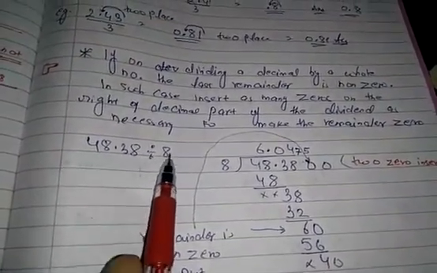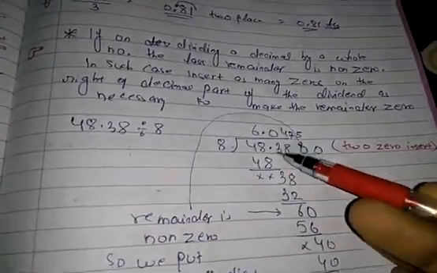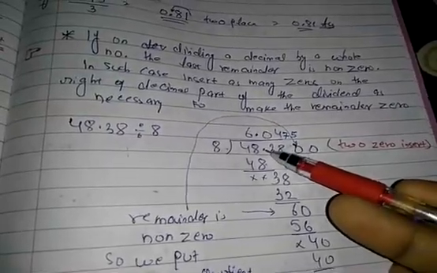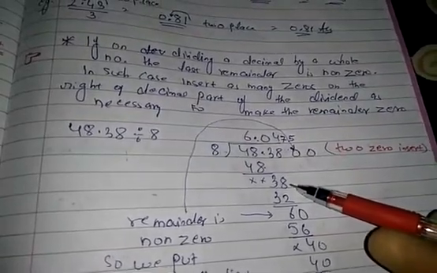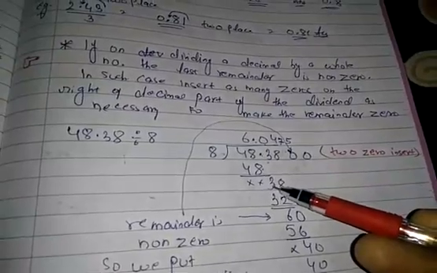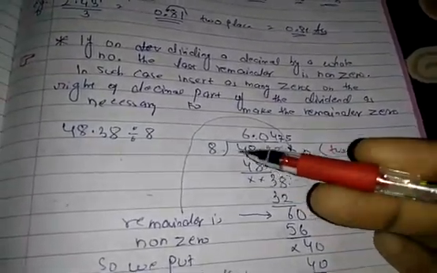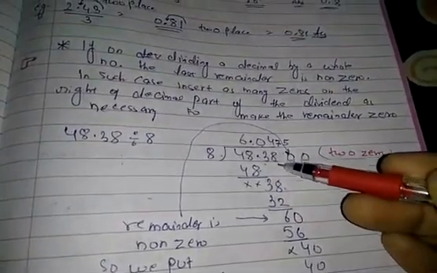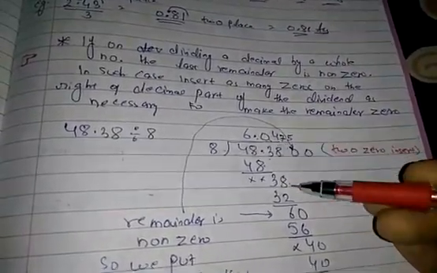48.38 divided by 8. Okay, so we'll start. 8 sixes are 48. Then there is a point, we'll put the point here also. Then 3 will come, we'll put 0 because 3 is not possible to divide by 8. So 38 comes here. To bring the 8 here, we have to put the 0 here. So 8 fours are 32.